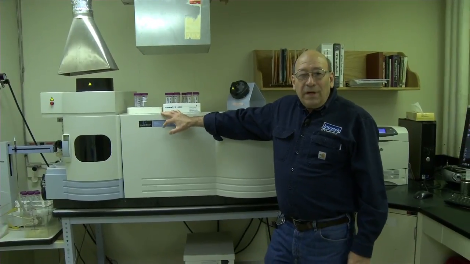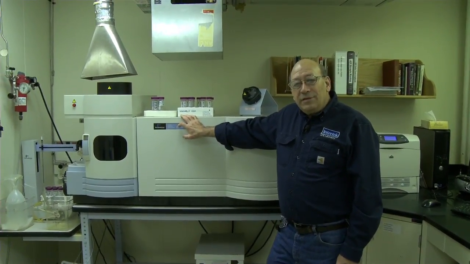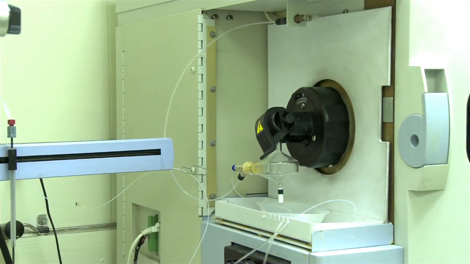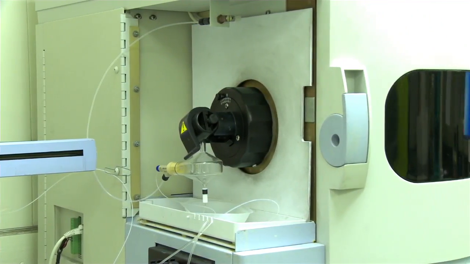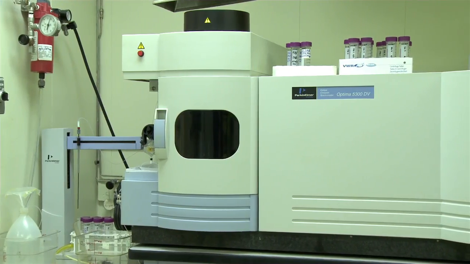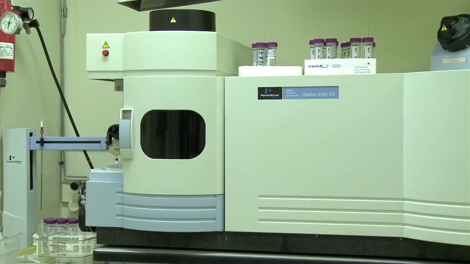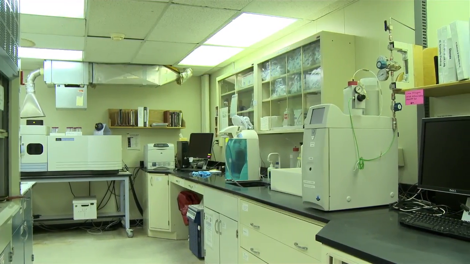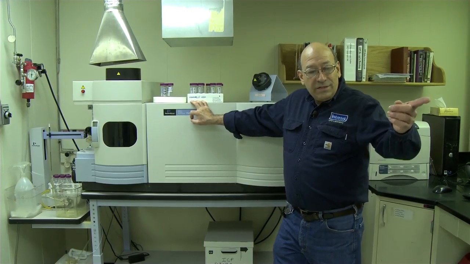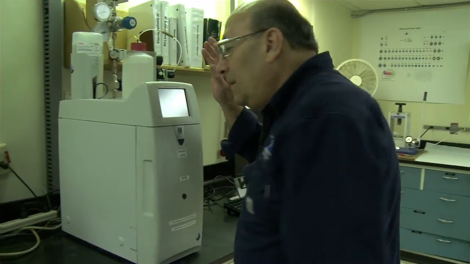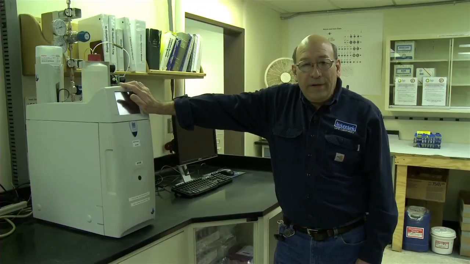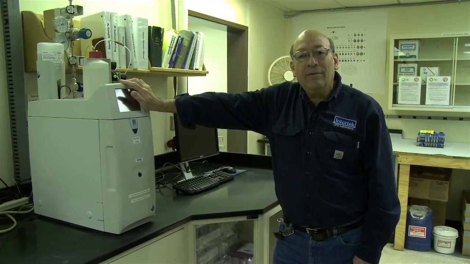This is our ICP. This instrument we use to do analyses on water, primarily cations, magnesium, strontium, iron. We do a lot of samples in this part of the lab. We also run an IC, which we use to do our sulfates and organic acids, and we also do chlorides. Right now we're waiting on an auto sampler to get it up and running again.